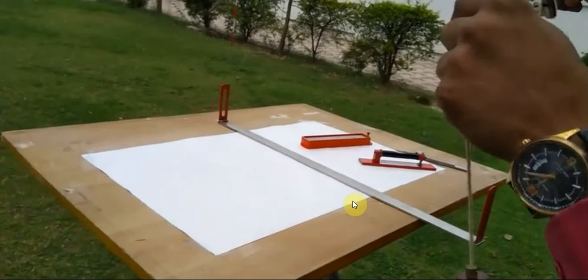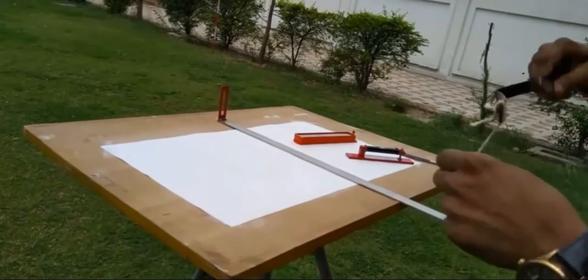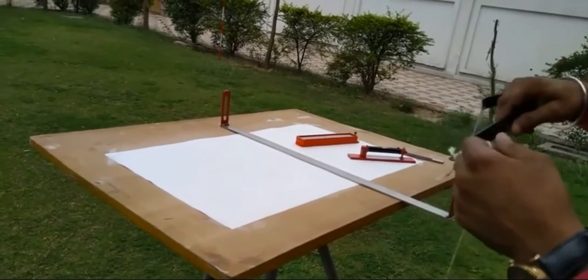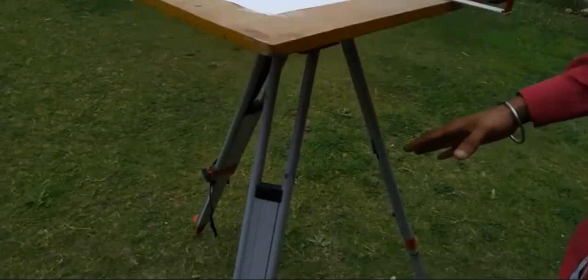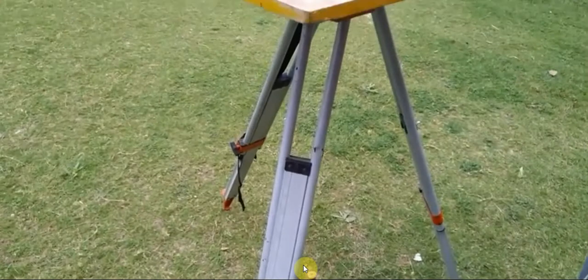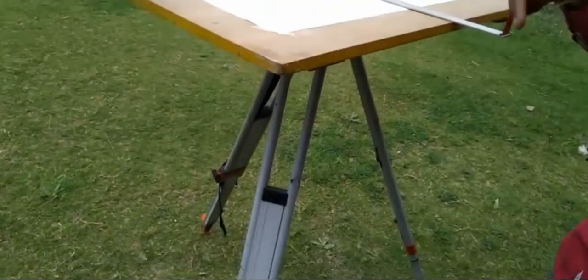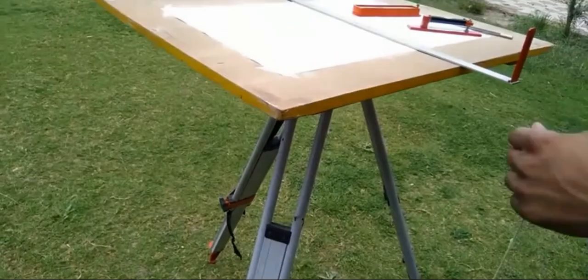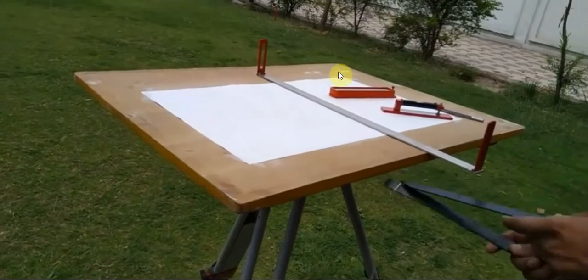Simultaneously with leveling, I have to transfer the point on the ground to the drawing sheet. So let's say this is my point O on the ground. I will transfer this point O to the drawing sheet by using a plumbing fork and plumb bob. So this is my plumbing fork and plumb bob.